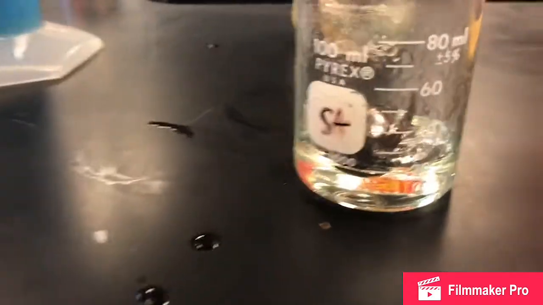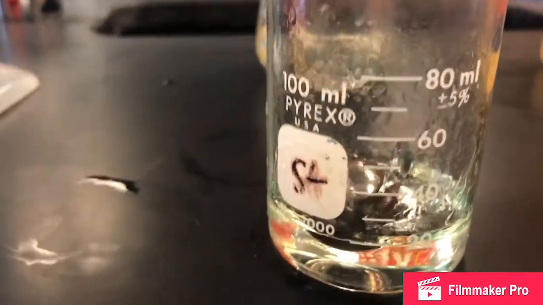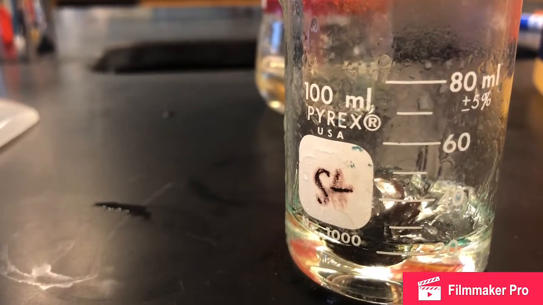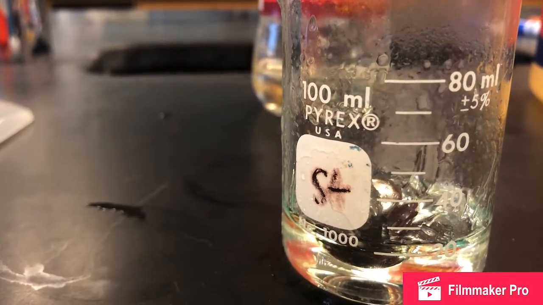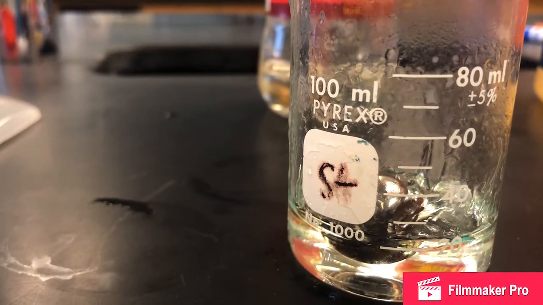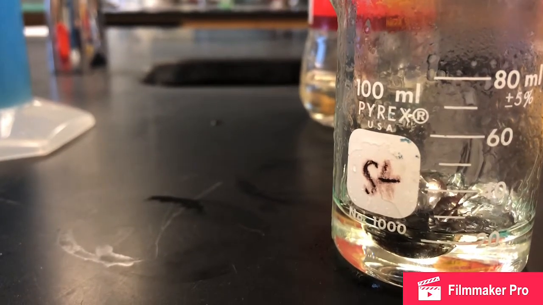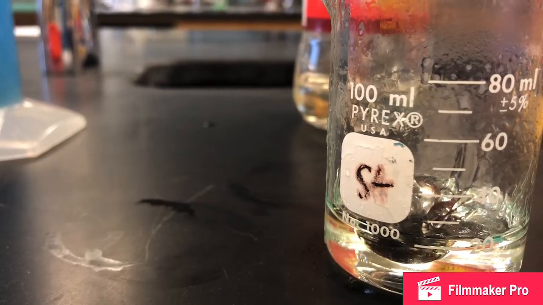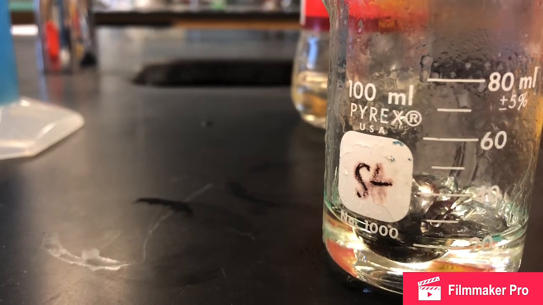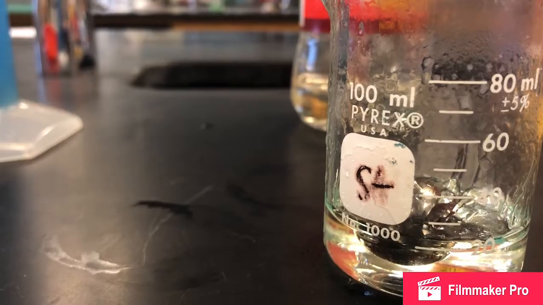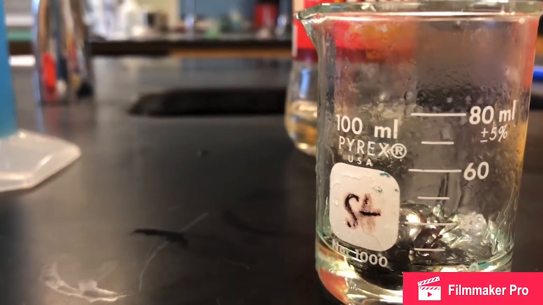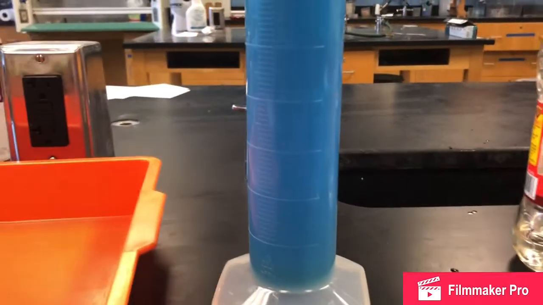So it happens fairly slowly because the corn syrup is very viscous, but gradually the marble is starting to sink lower and lower into the corn syrup. Because the marble is sinking into the corn syrup, does that mean it has a higher or lower density than the corn syrup itself? Because the marble sinks, it has a higher density than the corn syrup. Cool. All right.